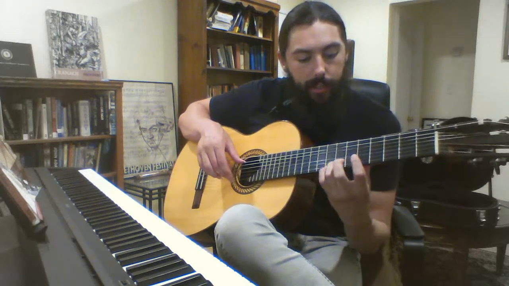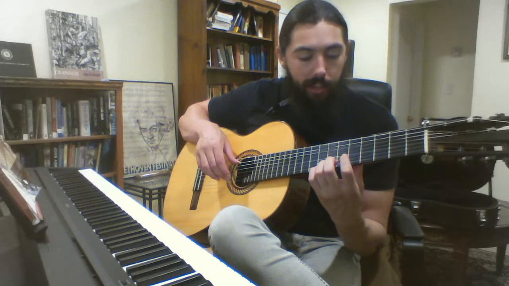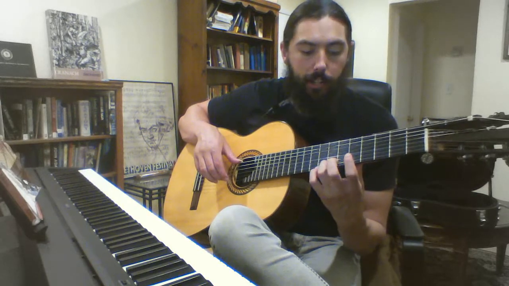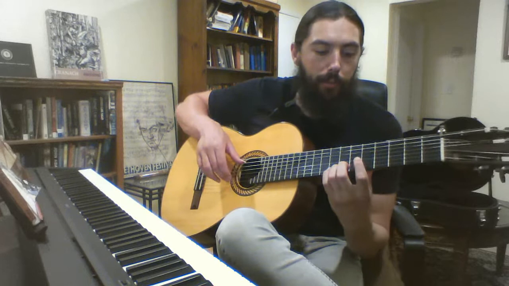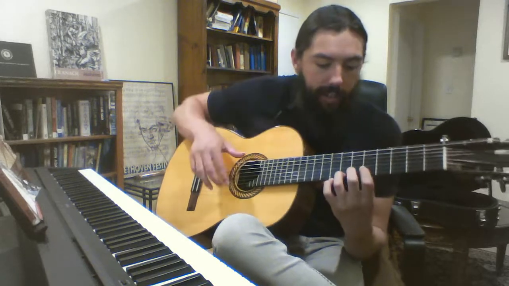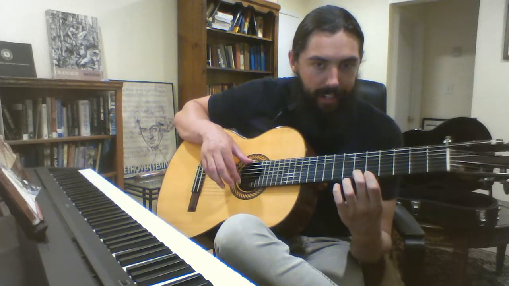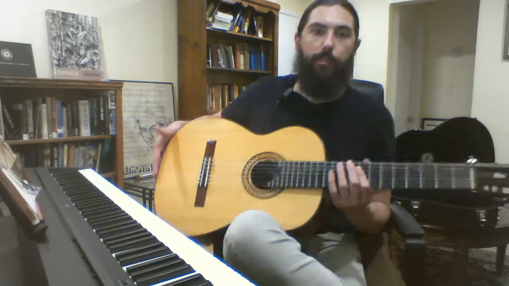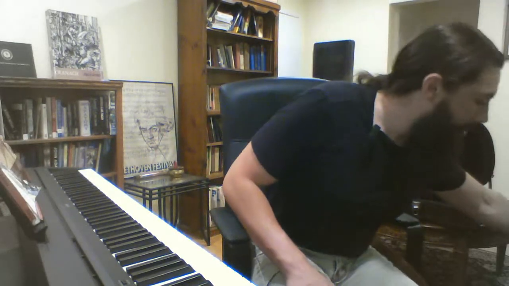So here's a B, and if I want to apply a flat and play a B flat, I have to go down. On guitar, this way is down. So then I go down a half step. So that's how sharps and flats work. Okay. Let's move on.